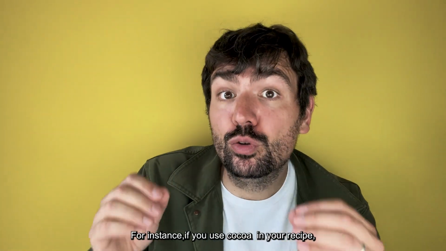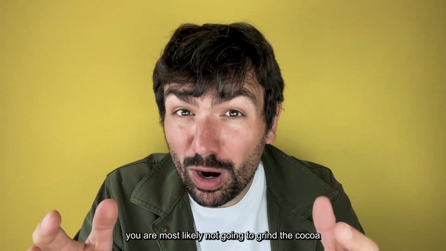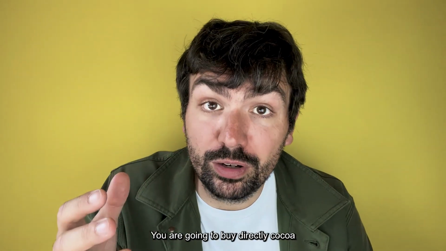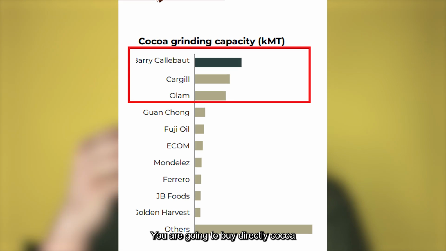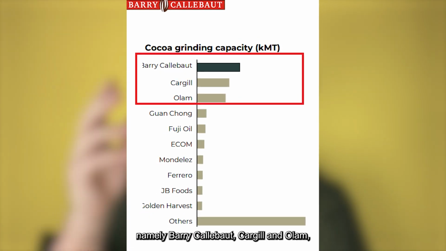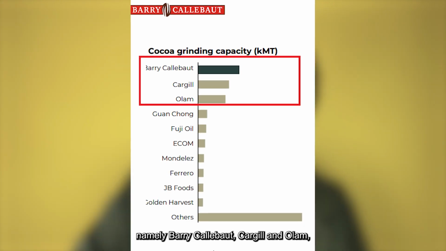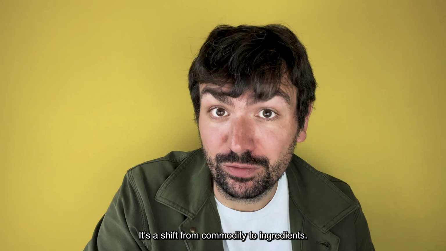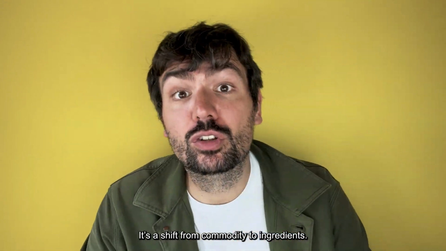For instance, if you use cocoa in your recipe, you are most likely not going to grind the cocoa beans yourself. You are going to buy cocoa powder directly from one of the top 3 traders, namely Barry Callebaut, Cargill and Olam, to make sure that it is the right one for your recipe. It's a shift from commodity to ingredients.